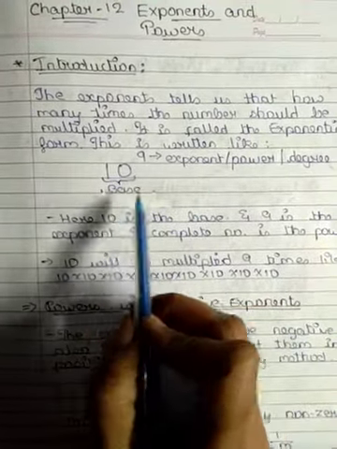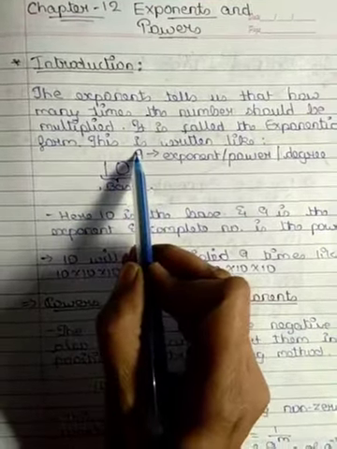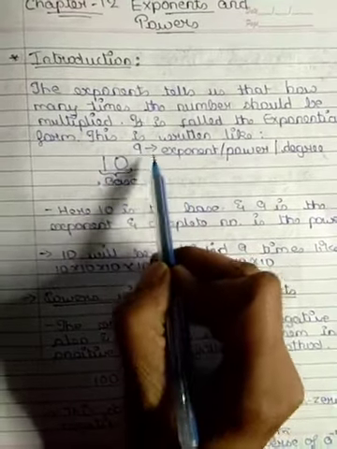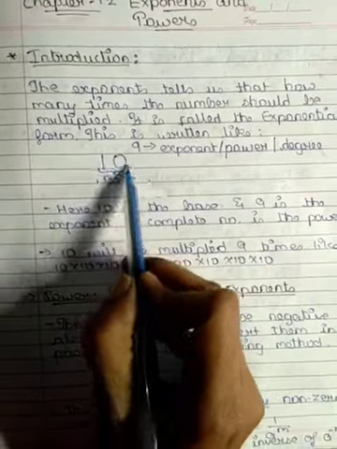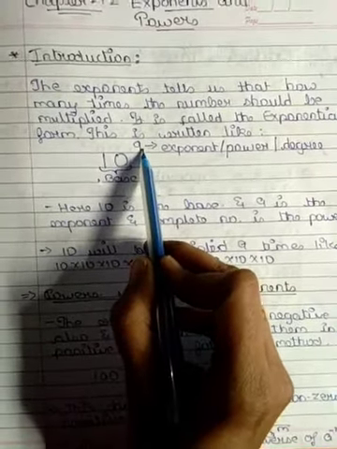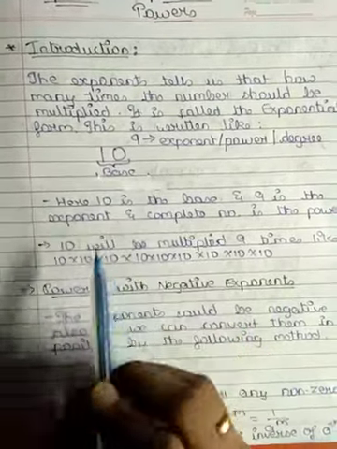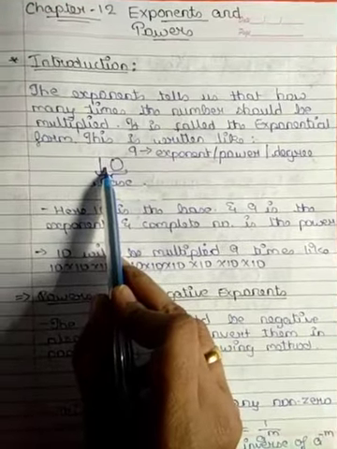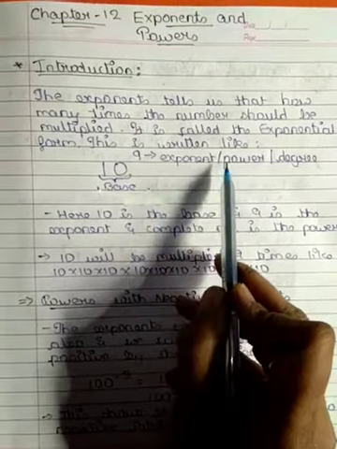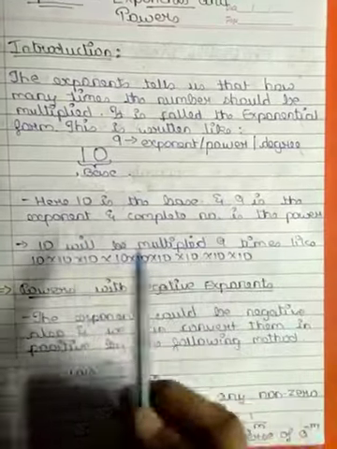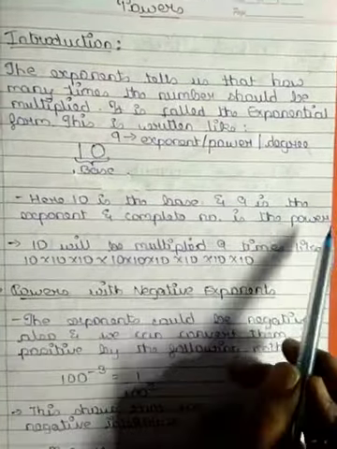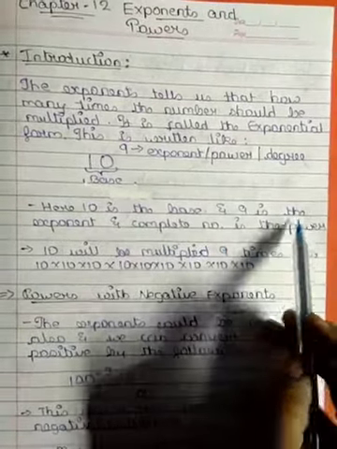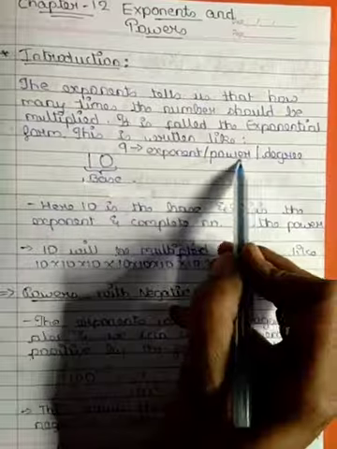Like here I have taken as an example 10 raised to 9. This is an exponential form where 9 is the exponent, which tells us the number 10 is to be multiplied 9 times with itself. Here 10 is the base, and 9 is the exponent, or you can say the power or the degree. So here 10 is the base and 9 is the exponent, and the complete number is the power. So this whole thing we can call a power.